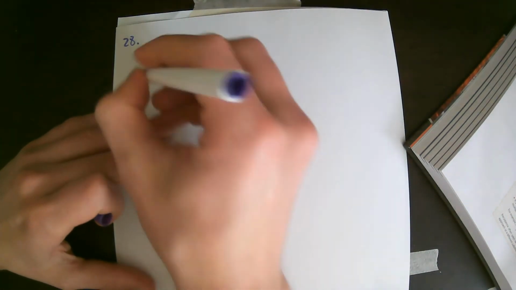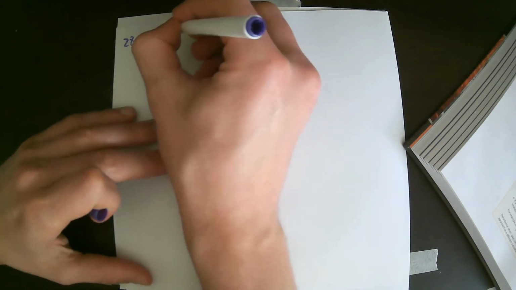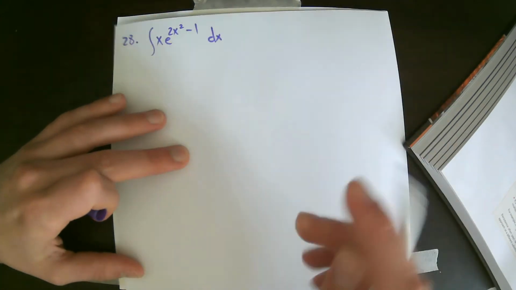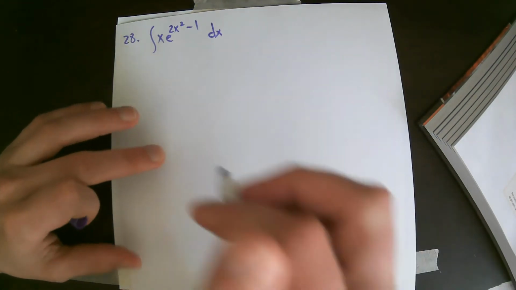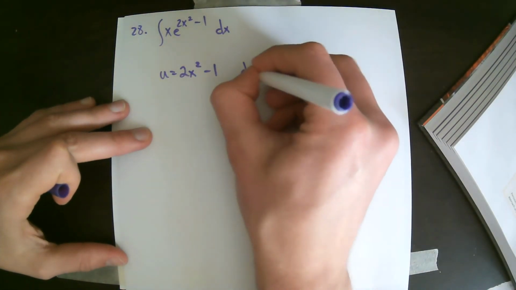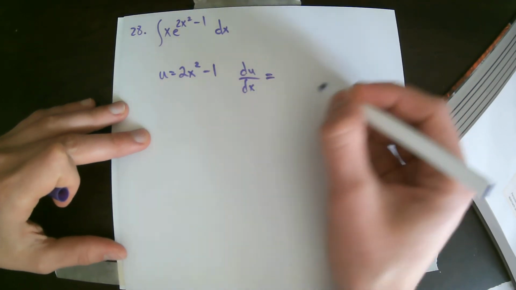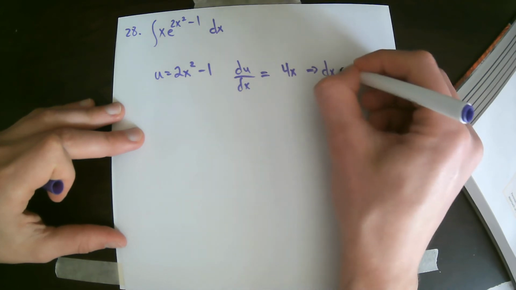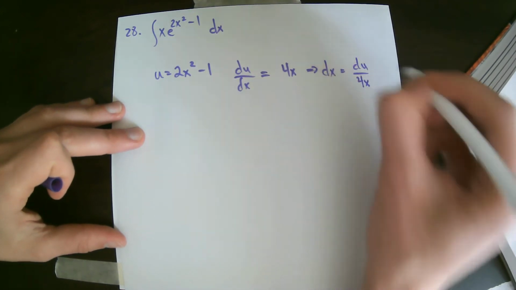Okay. Let's see, what else? What's another good one? About 28. The integral of x times e to the 2x squared minus 1 dx. Okay, let's let u equal that exponent, 2x squared minus 1. Then du with respect to x, the derivative of u with respect to x, is going to be 4x. That implies that dx will be equal to du over 4x.